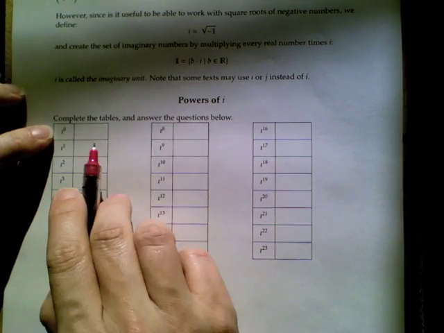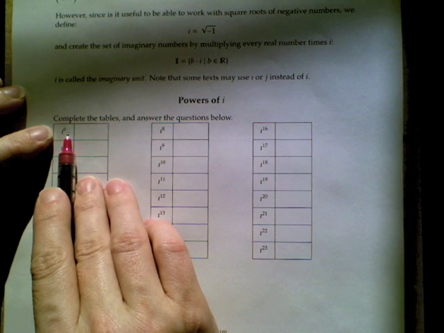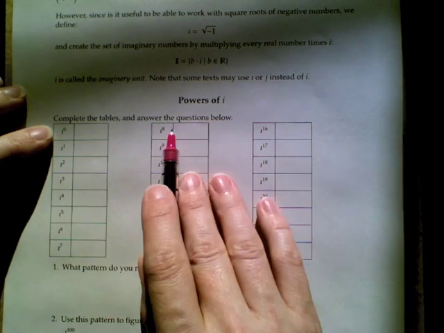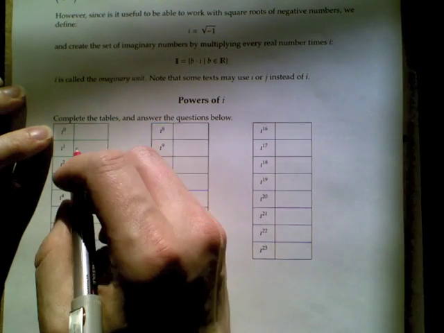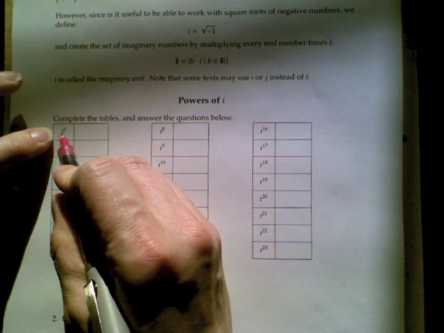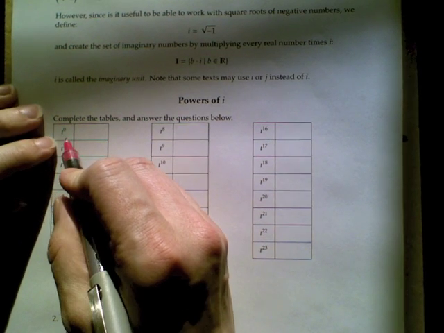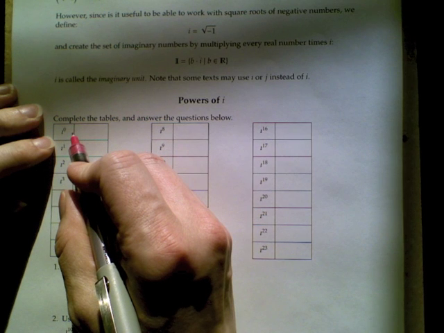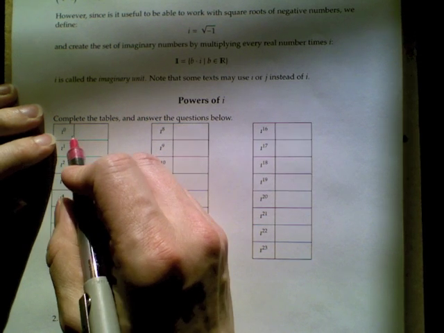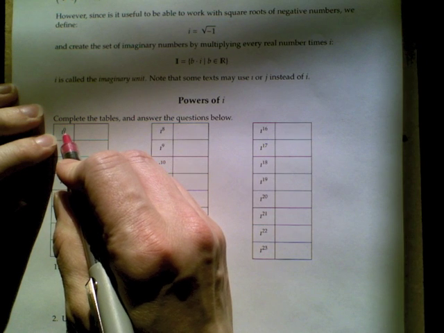So now let's come down here to these tables. On this part, we're asked to complete the tables. We have i to a bunch of different exponents, 3 tables worth. So my first row in this table is i to the 0.